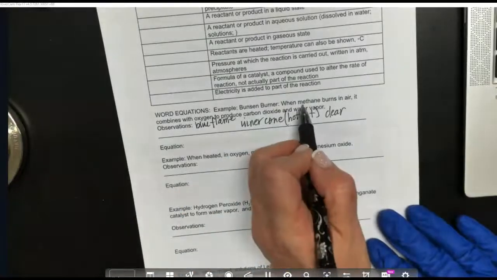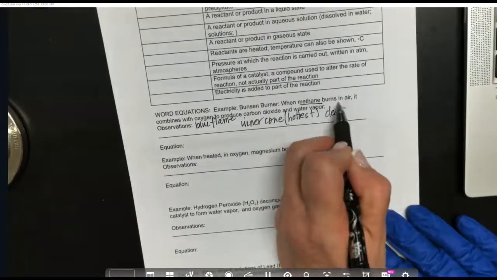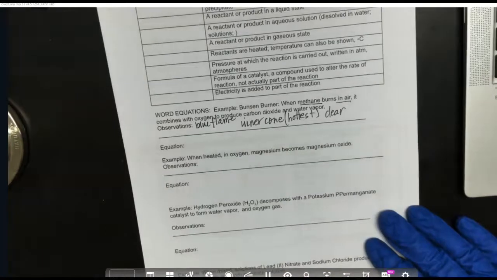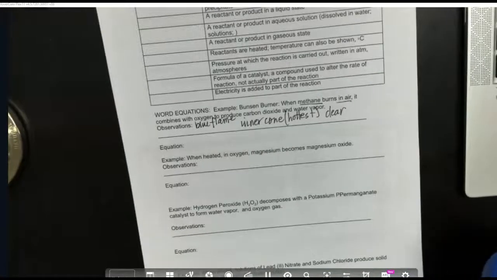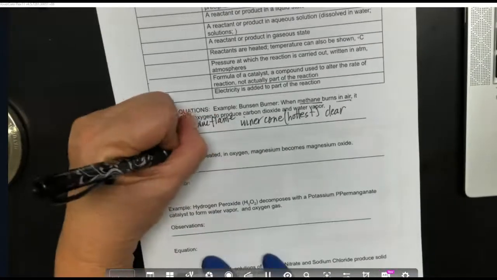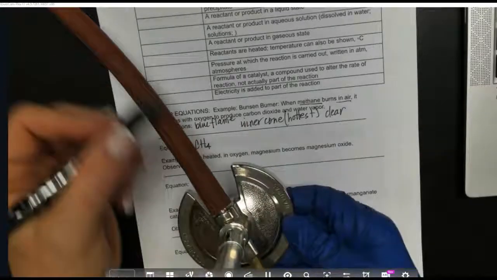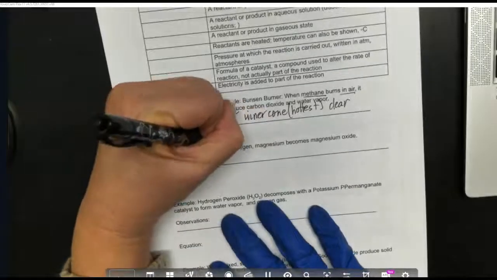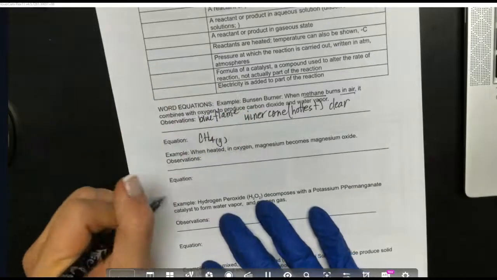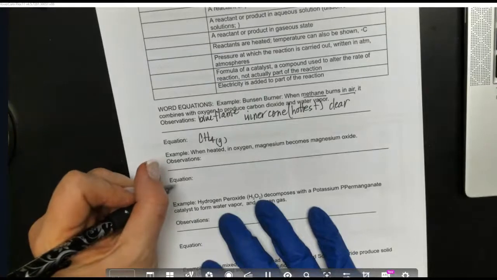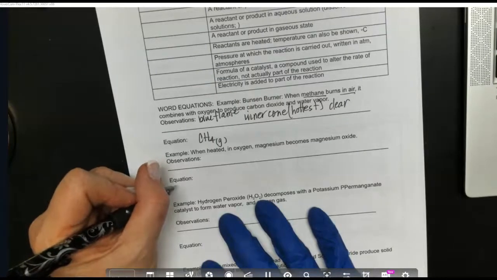Okay, so now we're going to write the equation for what it says. The first thing it says is that methane burns in air. Okay, so I'm going to tell you guys the formula of methane is CH4, and it was delivered to our Bunsen burner with the cord or the hose here. So this was CH4 gas, and it had to be in air so that it could have oxygen around it.